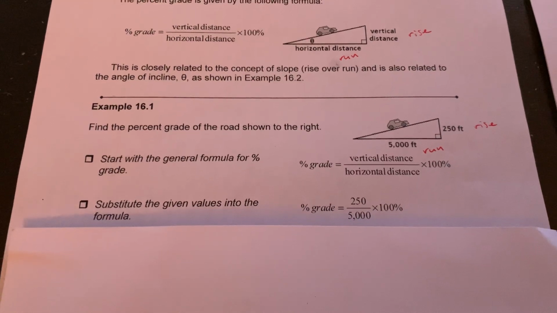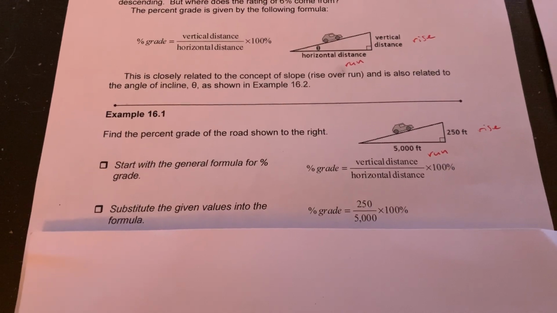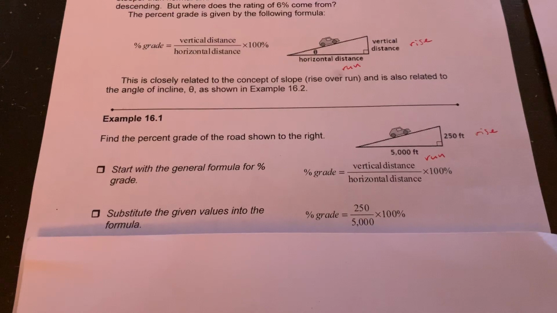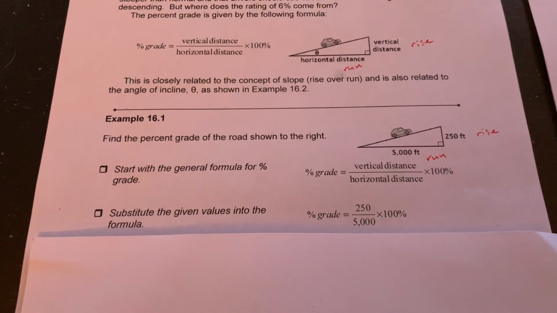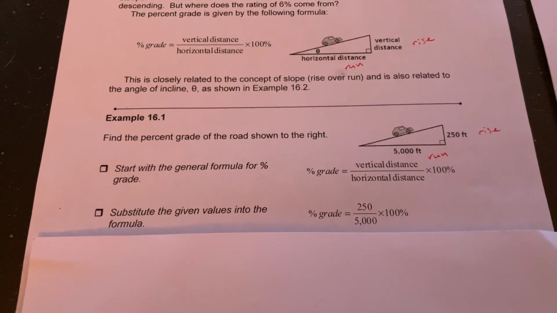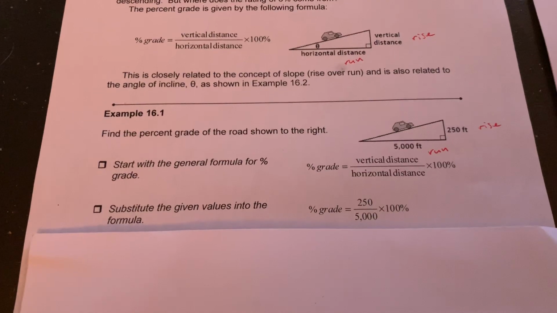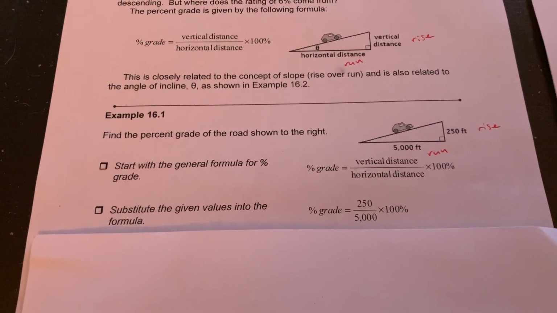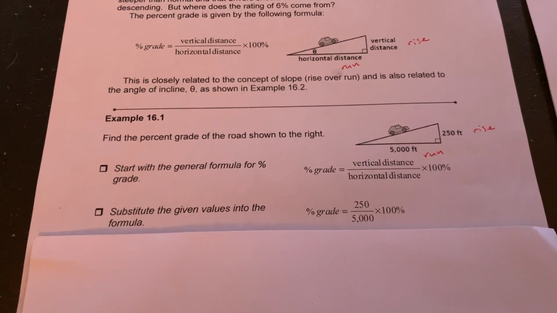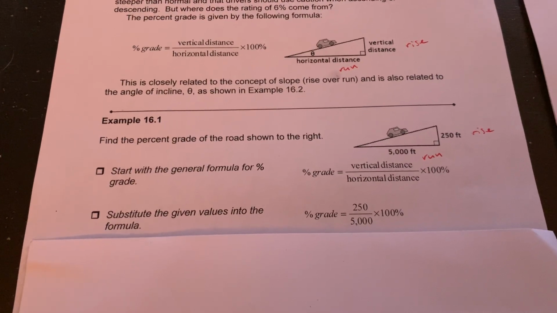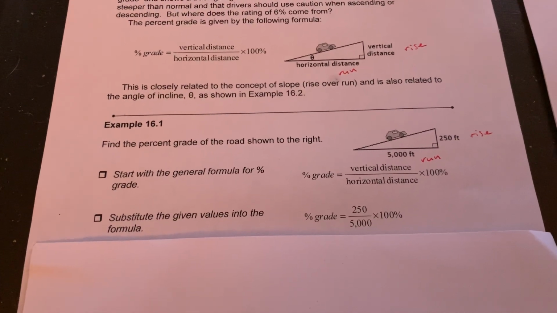So for example, if we're trying to just find the percent grade, given some of this information, right? So a 250 rise and a 5,000 foot run. Keep in mind here, the run value is a directly horizontal value. You can see where the car is in this picture, right? The car itself is actually on the slant, on what would be the hypotenuse of this triangle. So what you would get off of your odometer in terms of actual distance traveled is going to be a little different than this run distance. We'll come back to that at the end of the chapter when we look at some other examples.